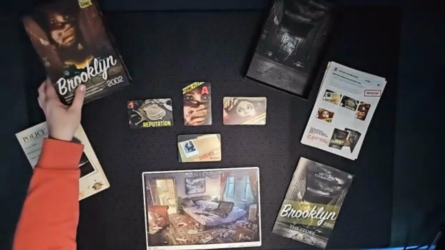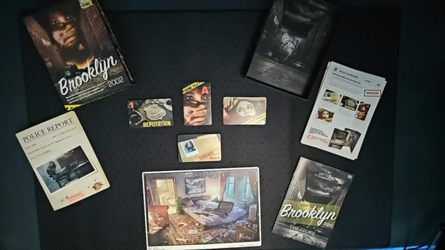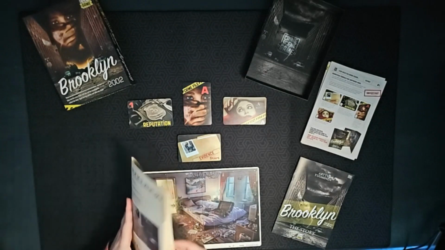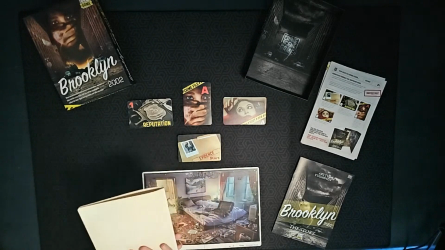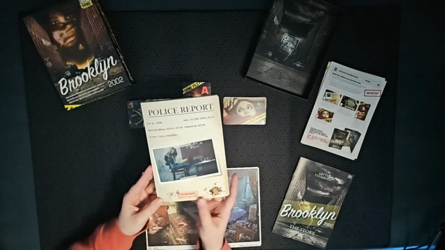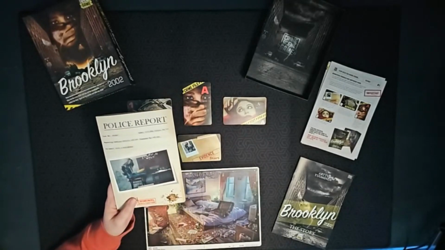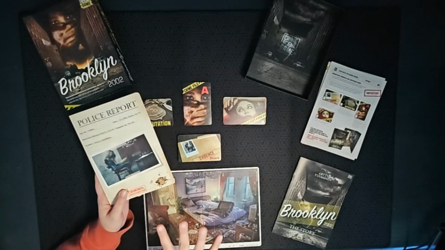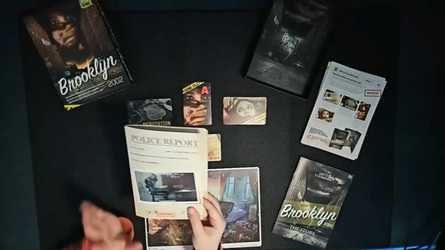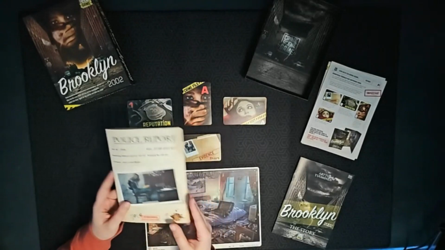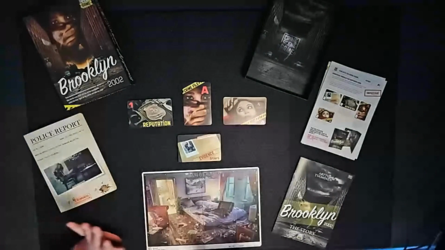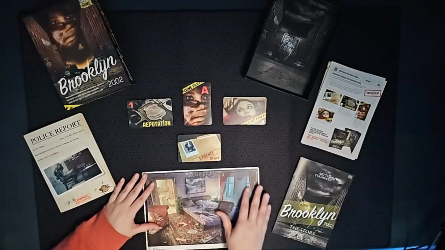So I have the game all set up here. And it all comes in this little file folder, the police report file folder, which I think is so cool. I love my whodunit mystery story games. And I love when it comes like this, like it's a cold case in a file. I think this is just so amazing. So I was especially impressed with this one. So let me show you what's in here.